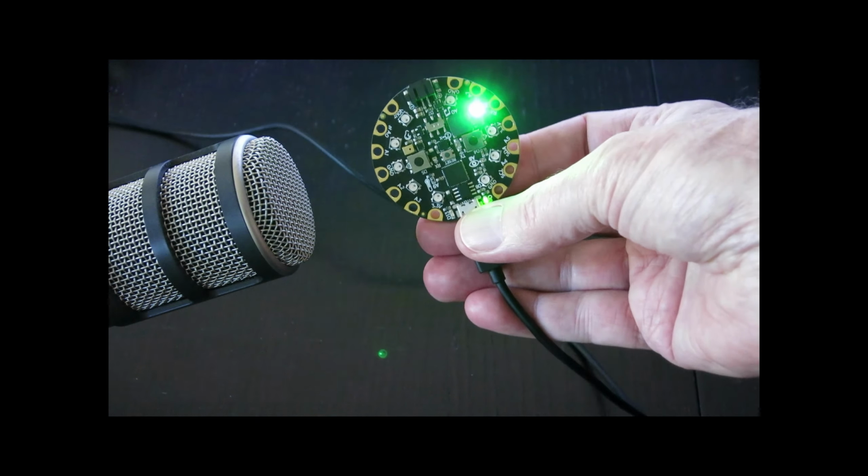Let's take a look at the code for tilting arpeggios. You've seen how it works, so I won't read this to you. Let's scroll down. We're using Adafruit's CPX library.